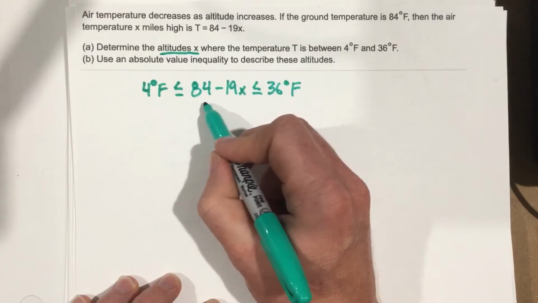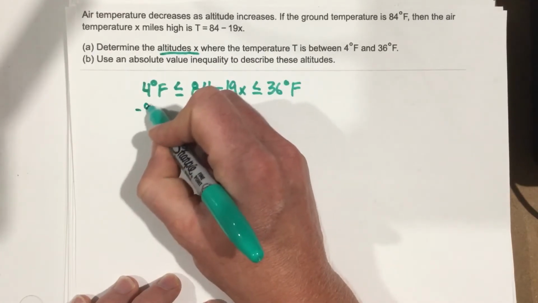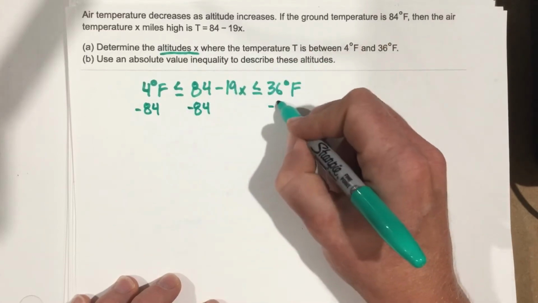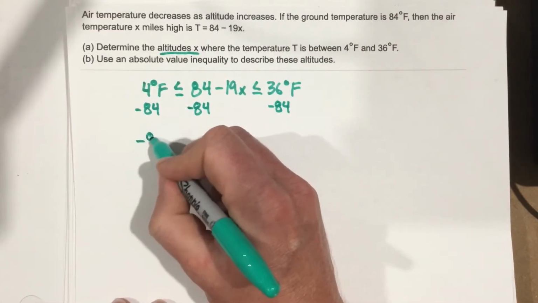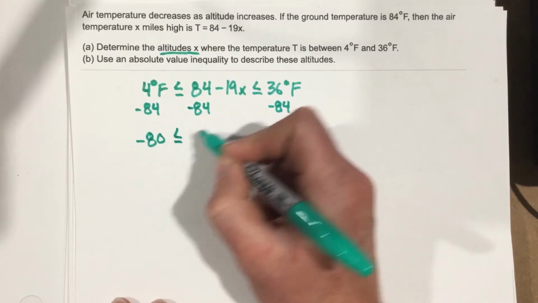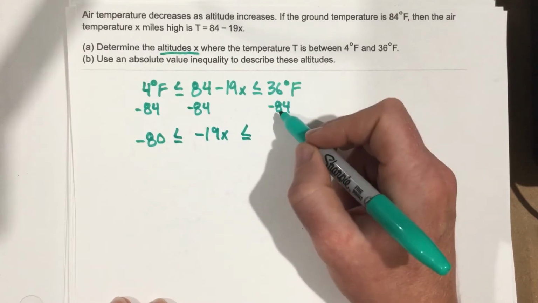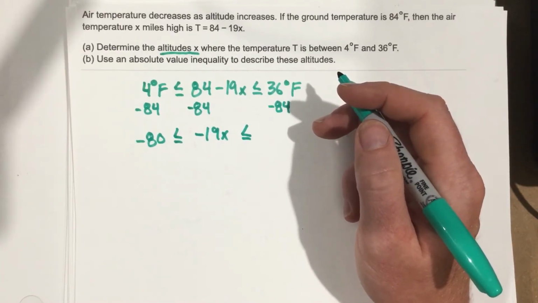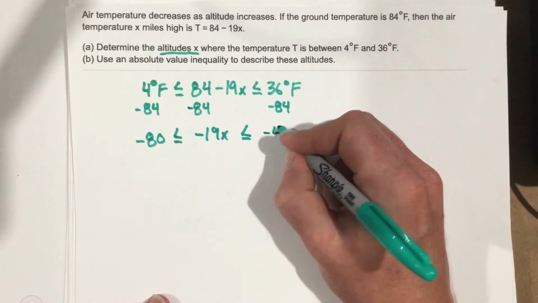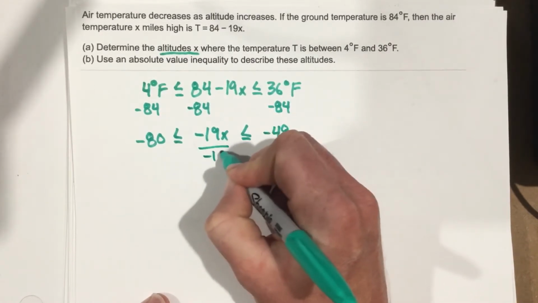Let's go ahead and subtract 84 then. Subtract 84 from each side. And when we subtract 84, we get negative 80, less than or equal to negative 19x, less than or equal to 36 minus 84, negative 48. Divide by negative 19.